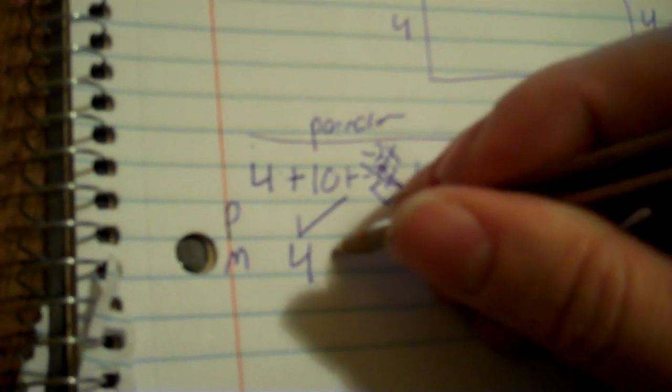Okay, so parentheses, we do not have any. Multiplication, here and here. All you do with a number and variable is rewrite it as negative 2x. Okay, negative 2x, and the dot is now gone. Okay, so we have 4 plus 10 plus negative 2x plus 4 plus 10 plus negative 2x. Okay, division, we don't have any.